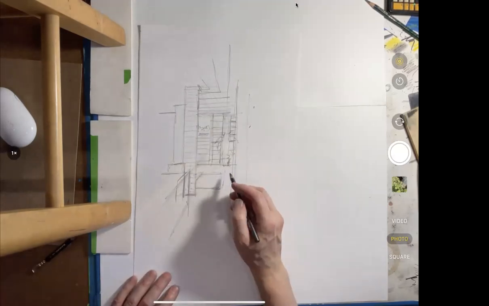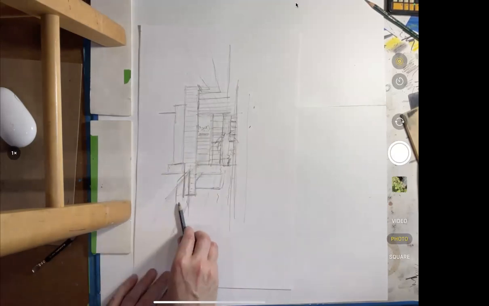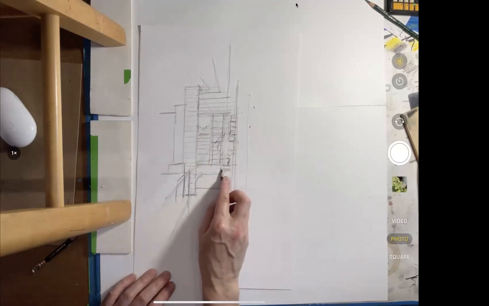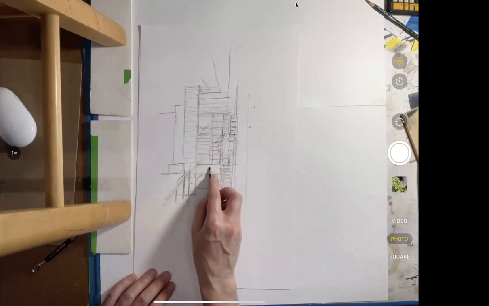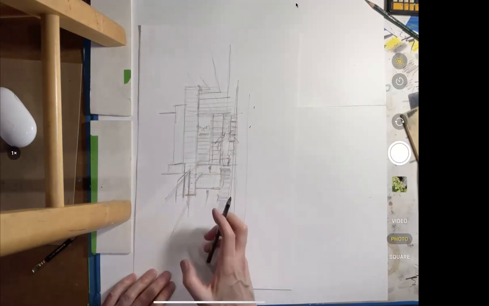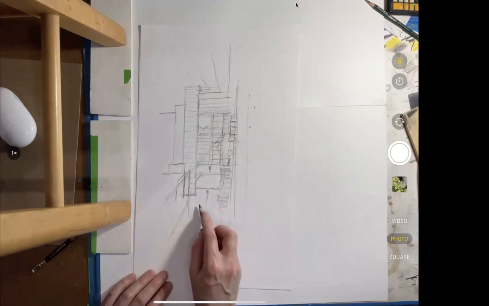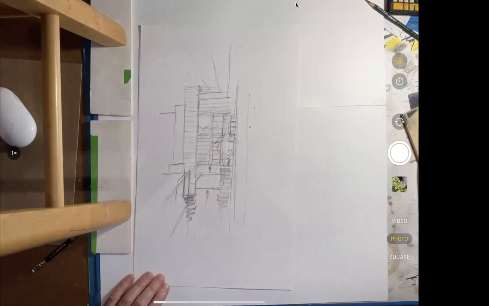Column. There is a reflection of the column on the floor here. Reflection of this. And this is all reflection, reflection, reflection.